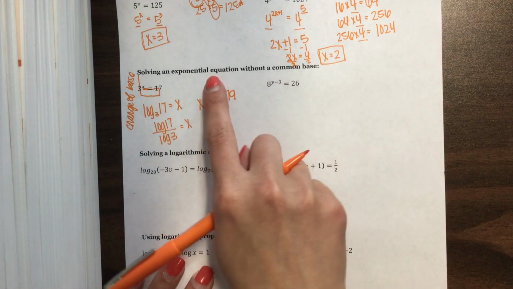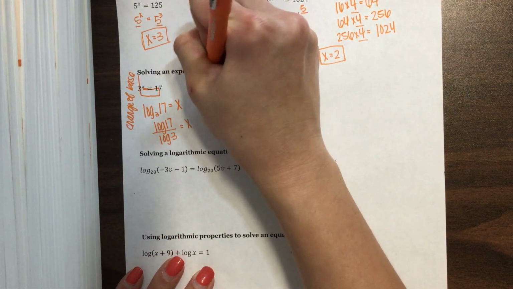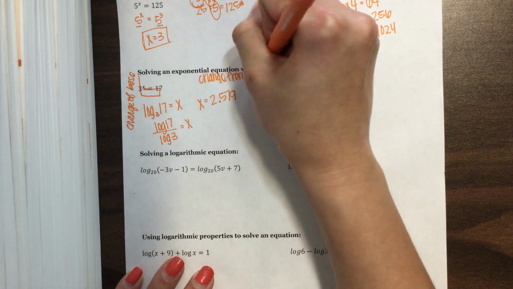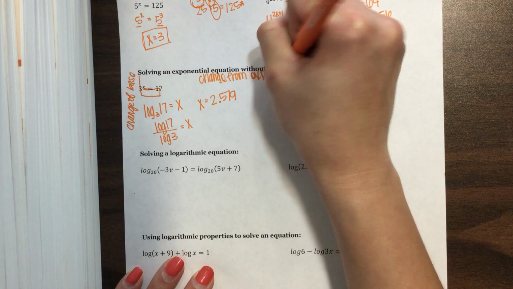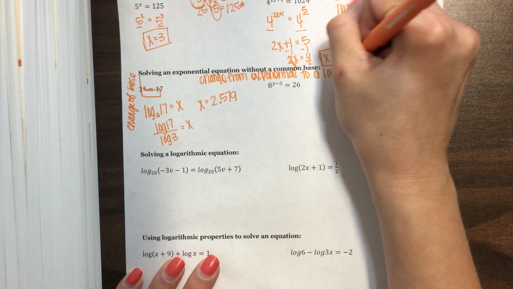So when you're solving an exponential equation without a common base, you have to change from an exponential equation to a logarithmic equation.